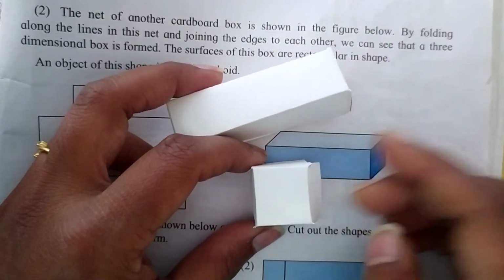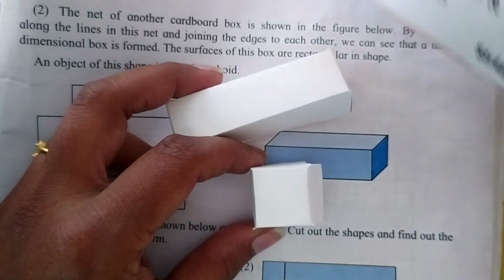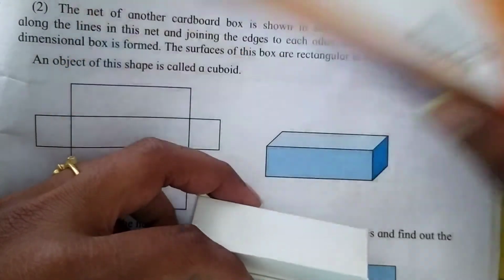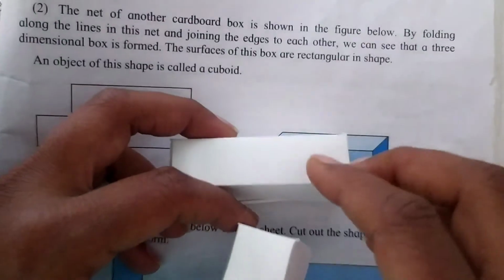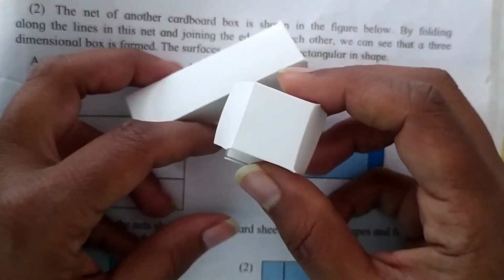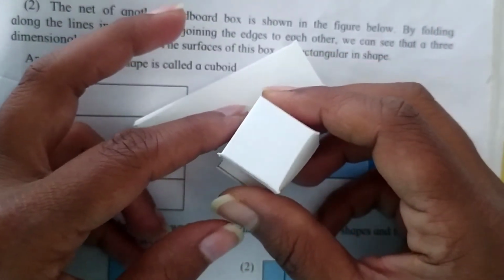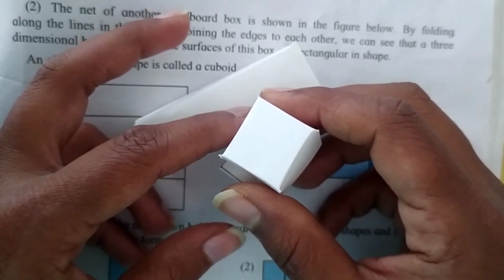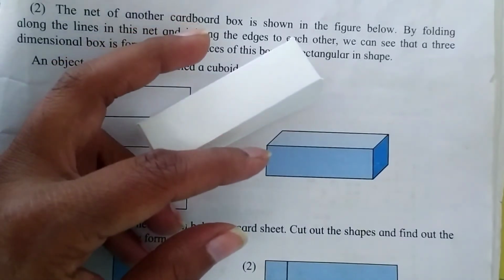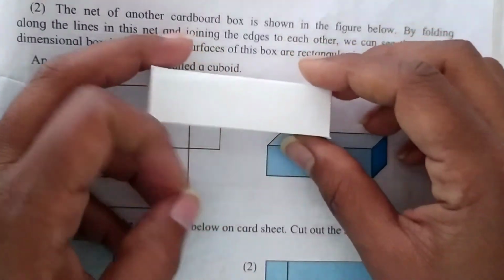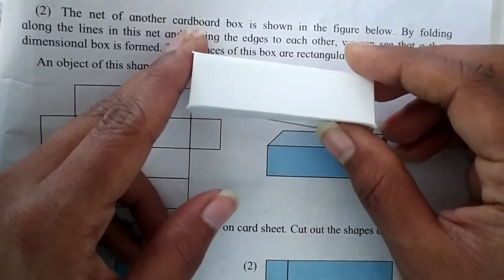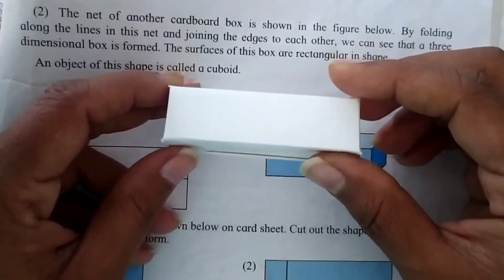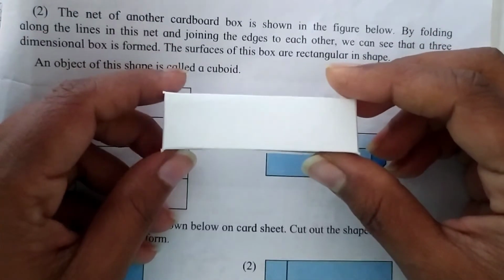We find such type of medicines in cuboid shape, and some gift boxes are like this. Those shapes are cubes. Also we can find in our daily routine bricks in cuboid shape.